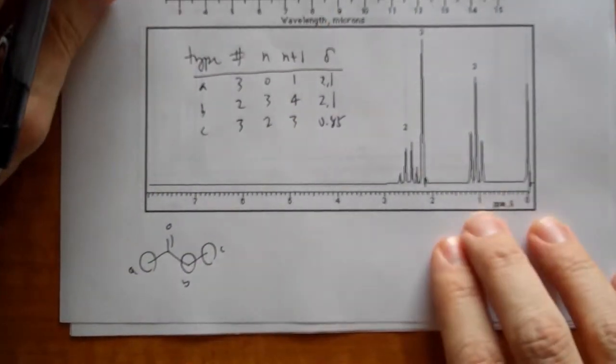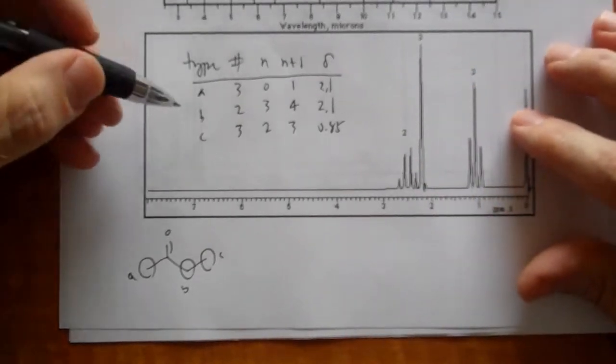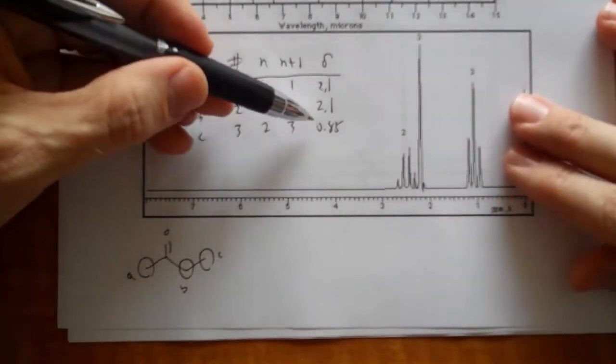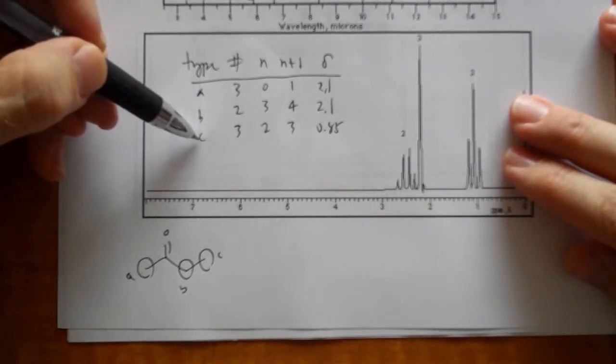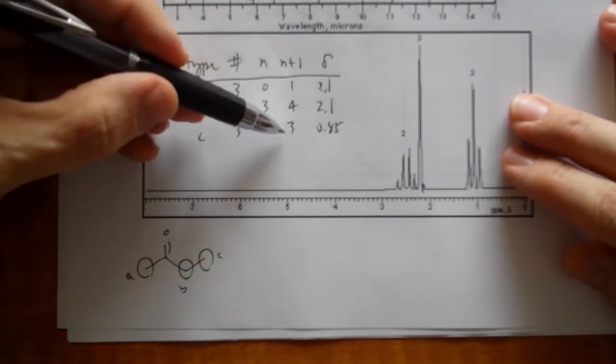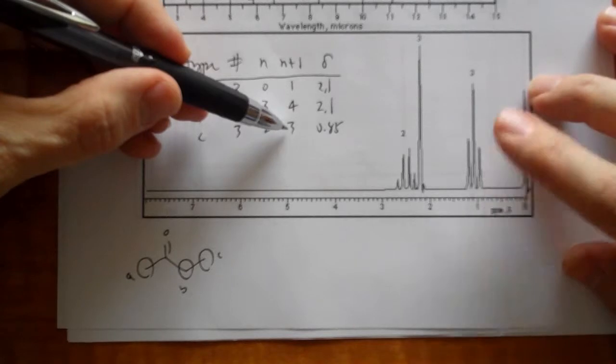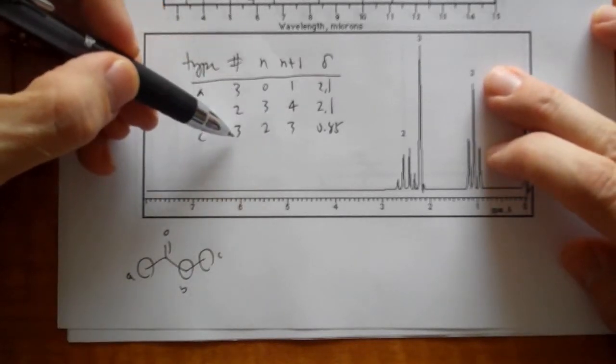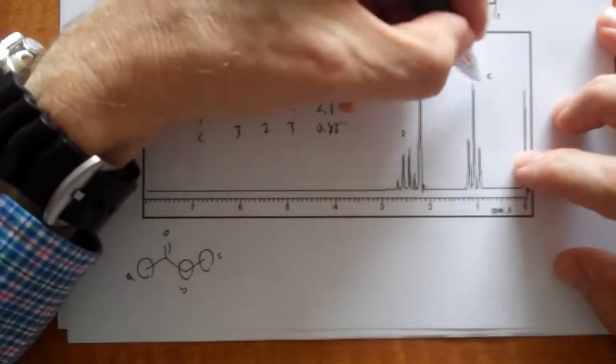Alright? So, look at this. This one is the easiest one I think to see because it's off by itself. We're expecting a triplet. That's the multiplicity. Boom. With a 3 next to it, that's the number. So this is C.